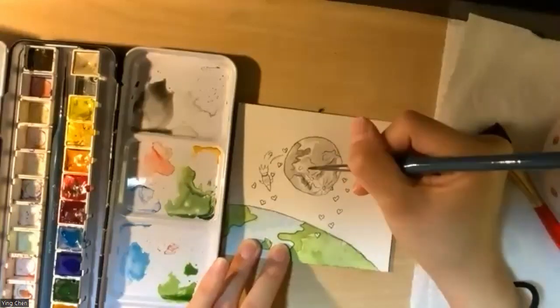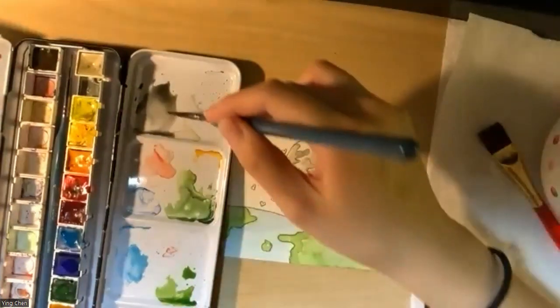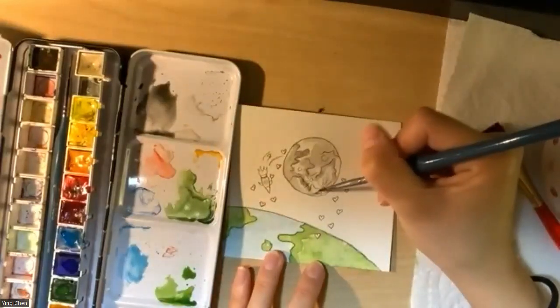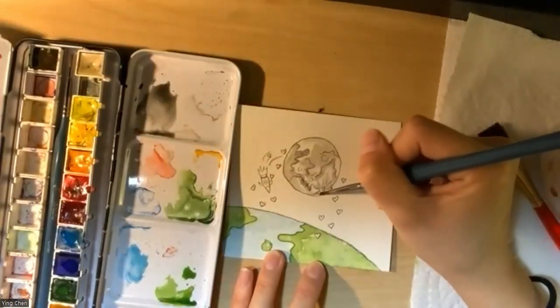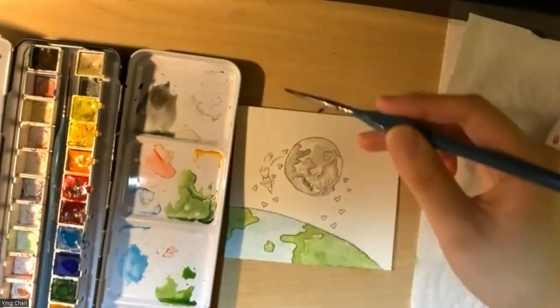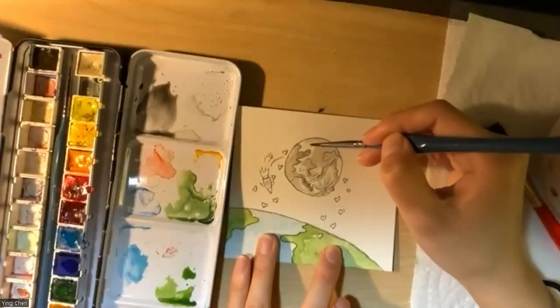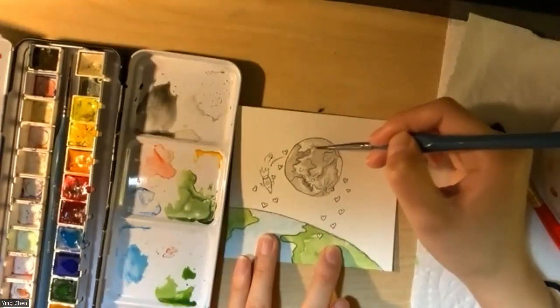I usually like to put down lighter shades first. And then if I ever want to darken things, I like to go back and darken it. Some people like to put down light shades where they want and then put the dark shades in other spaces. It's up to you.